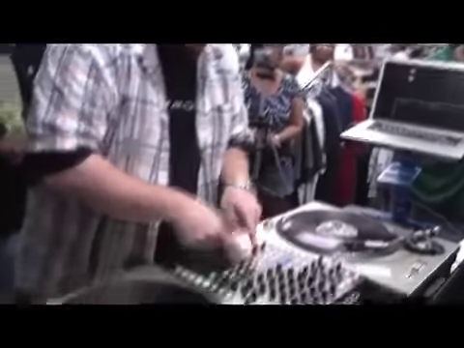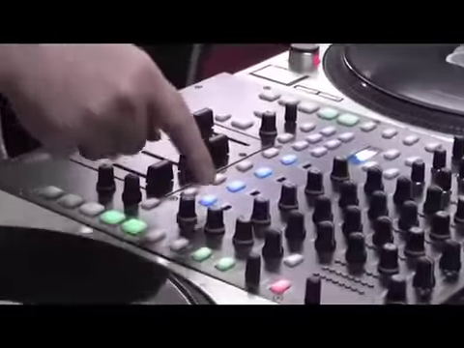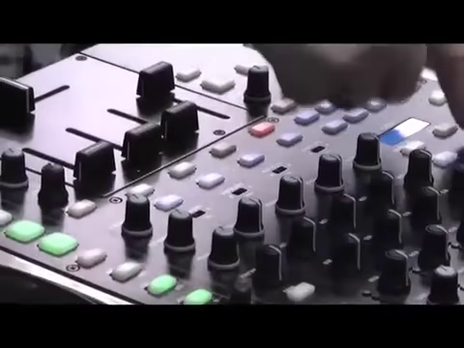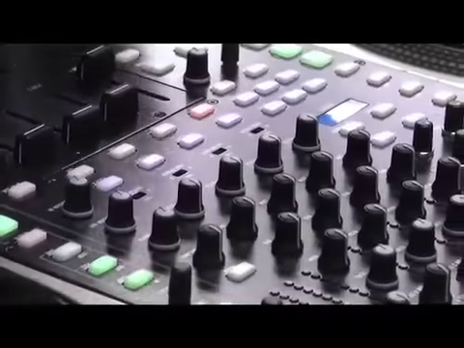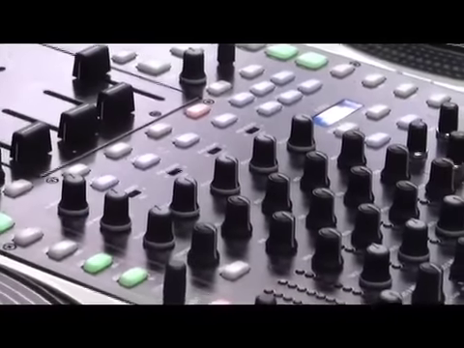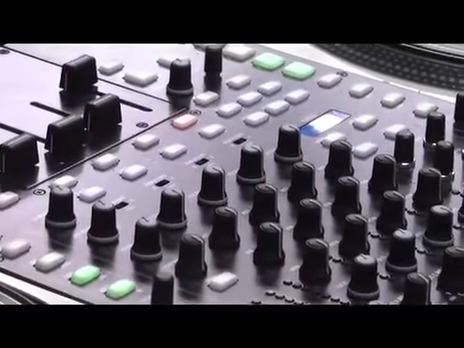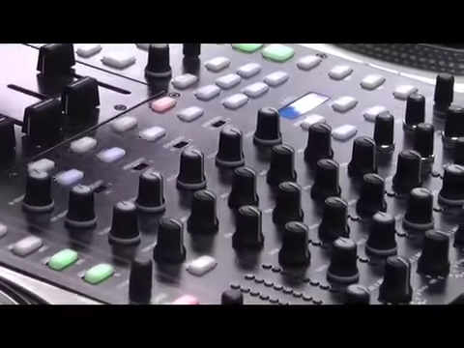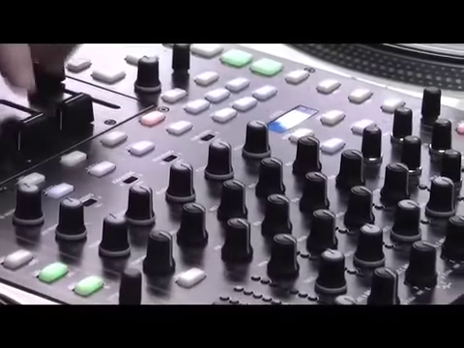Now this button, the flex effects button, you have a flex effects button on each channel and even on both of the microphones. That's how you engage the effects section to that channel. And you can have effects on all channels at once or any combination of channels at once, as opposed to some other 4-channel mixers with effects that you can only have an effect on one track at a time.